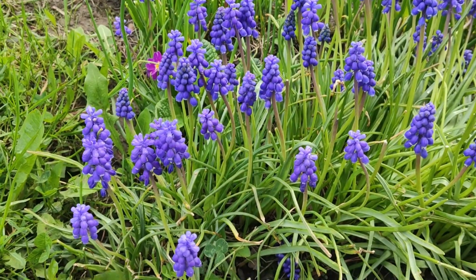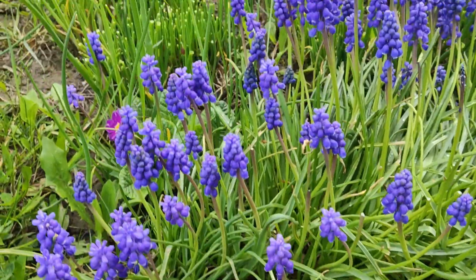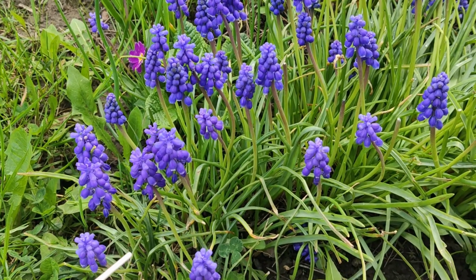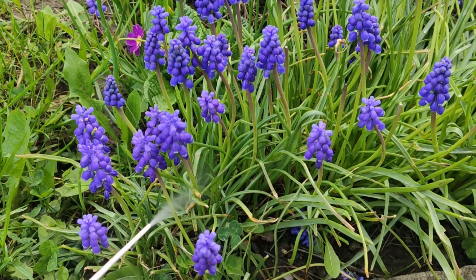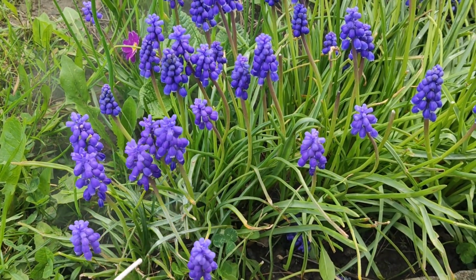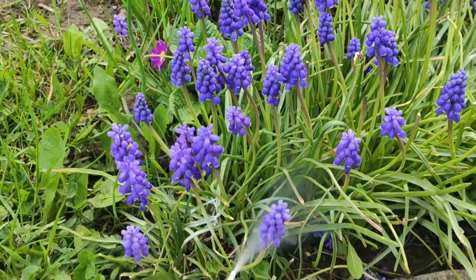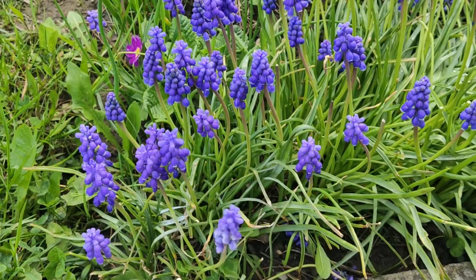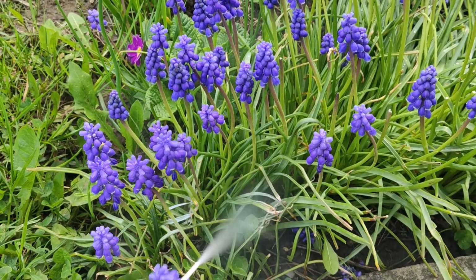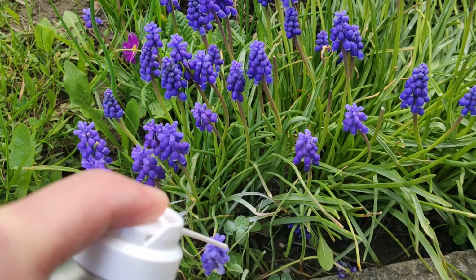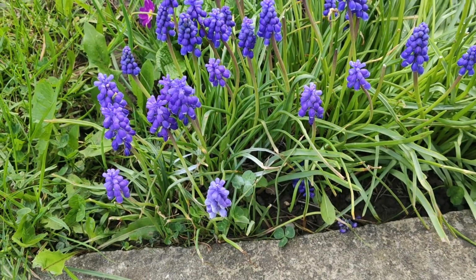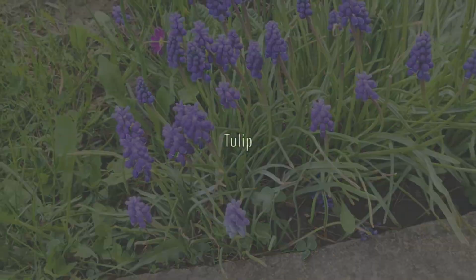Okay, finally let's go with some garden flowers. The grape hyacinth. Let's frost the stem and the flower of another one. And leave it for a while.